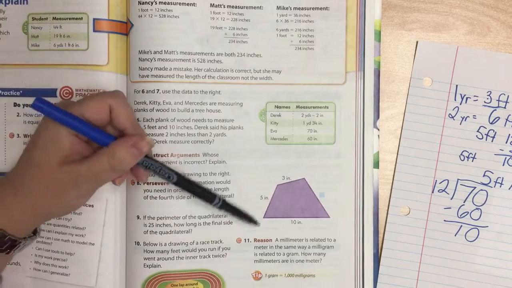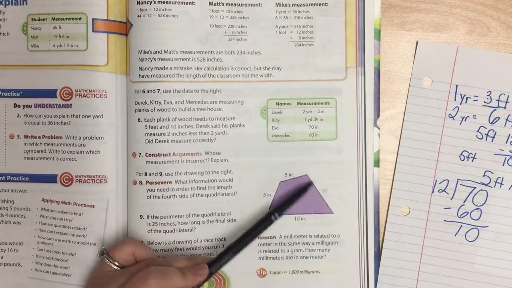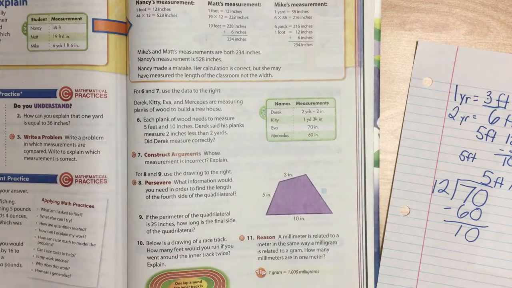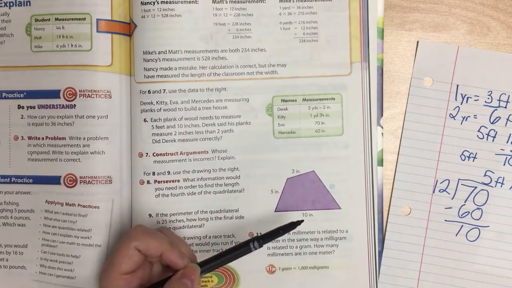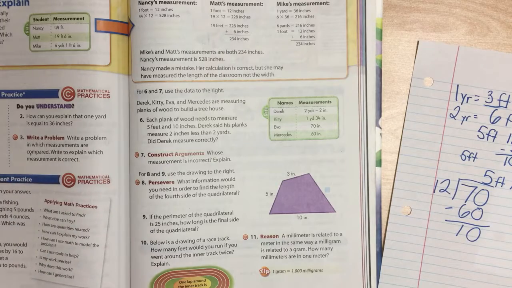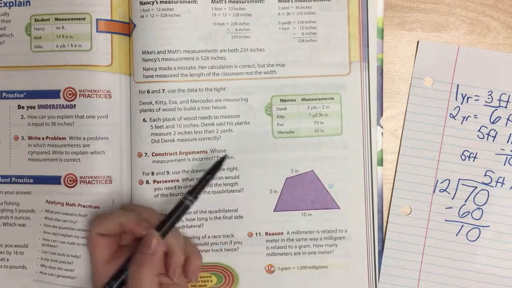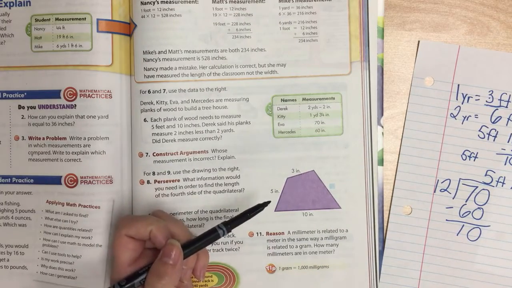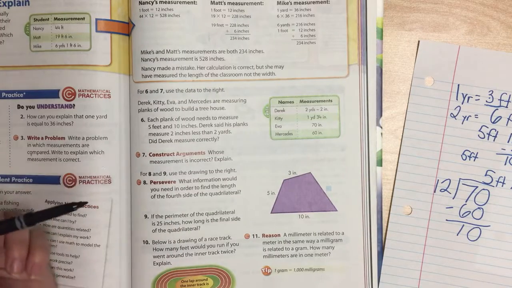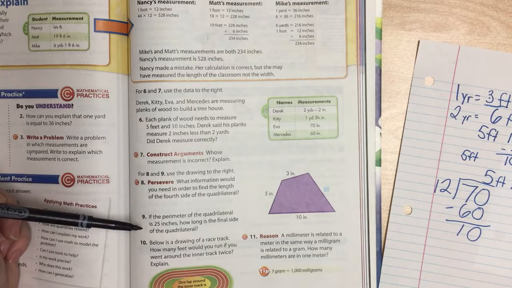All right, so check out this drawing to the right. What information would you need to solve for this part right here? Well, the perimeter, right. The perimeter would then allow you to subtract to find the missing piece. What if the perimeter is 25 inches? Then 10 plus 5 plus 3 is 18, and 25 minus 18 is 7. So for number 8, you need to know what the perimeter is. For number 9, the answer is 7.